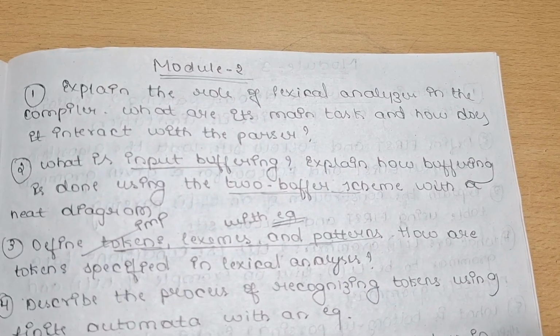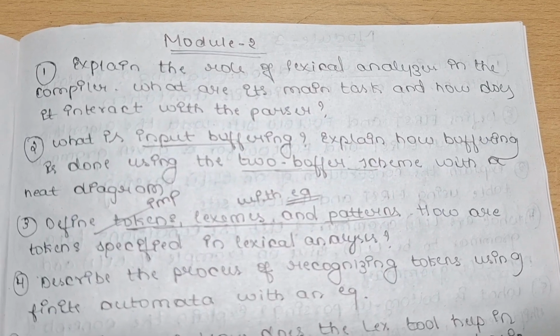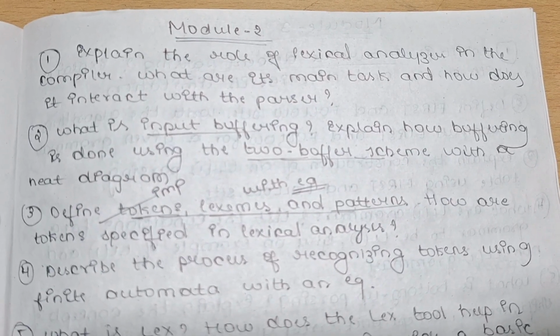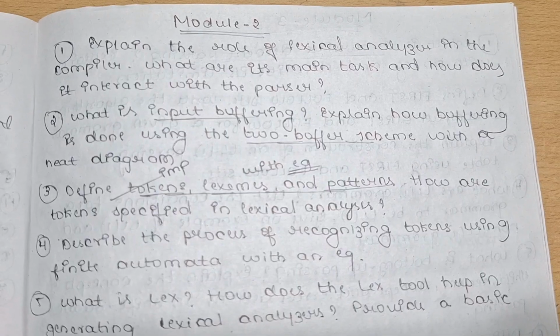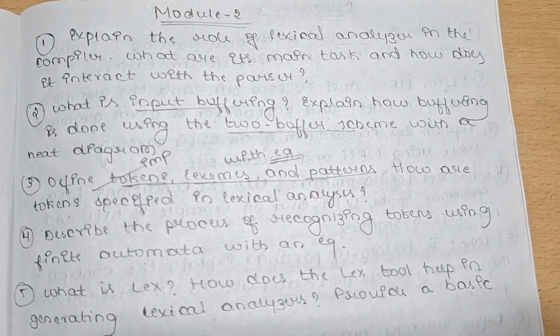Module 2. Explain the role of lexical analyzer in the compiler. What are its main tasks and how does it interact with the parser? What is input buffering? Explain how buffering is done using the two buffer scheme with a neat diagram.